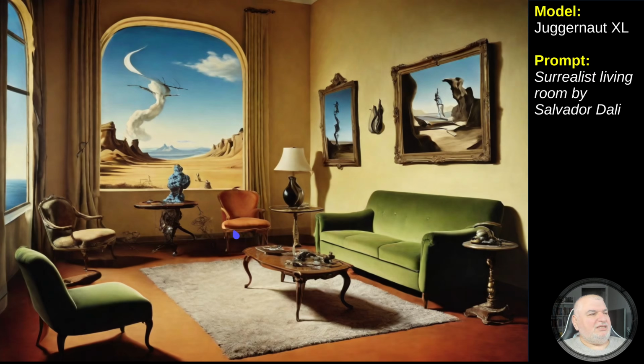I wanted to test multiple models. So what I did is I asked the model to give me a surrealist living room by Salvador Dali. Salvador Dali was a surrealist Spanish artist who died in 1989. And his style was unique, but I don't think the colors in this image look like Salvador Dali's style.